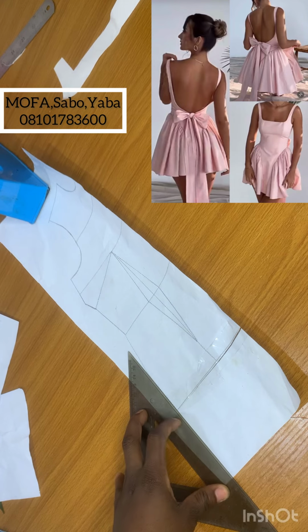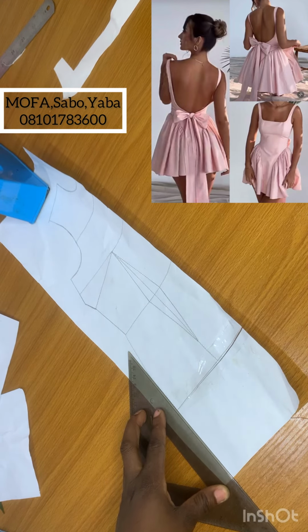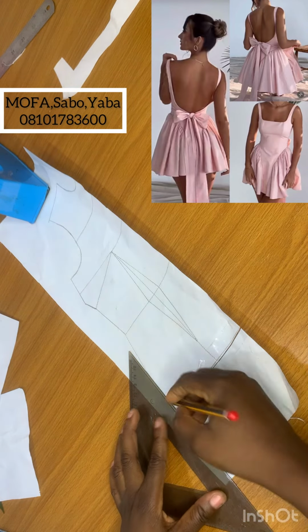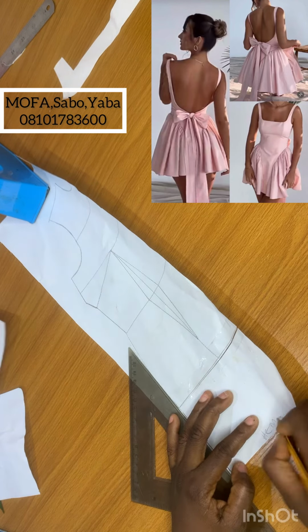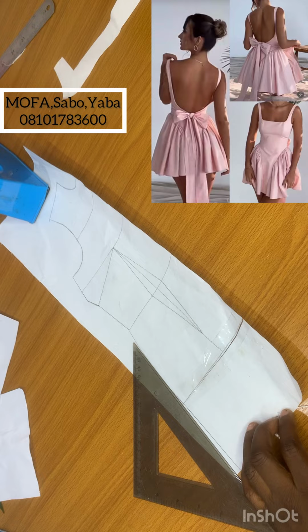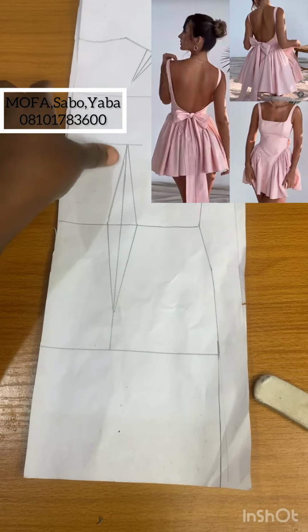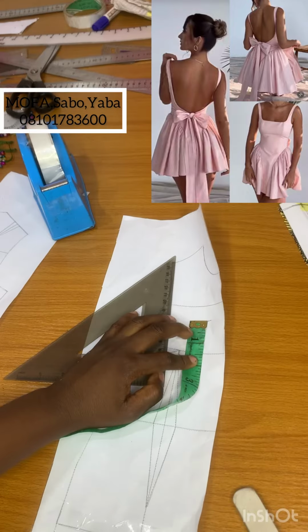The next thing you want to do, extend the bodice to your gown length where you want it to be, on the nail, above the nail, below the nail, or anything. Just extend it to your desired length. You're going to repeat the same thing for the back bodice as well. You can see we have the back bodice here, and I've also extended the bodice to get our gown length.